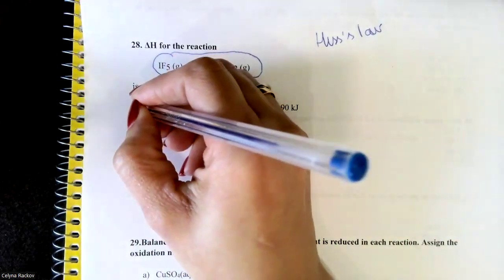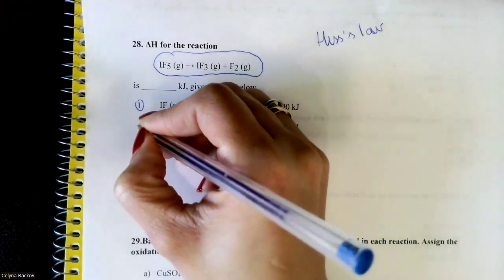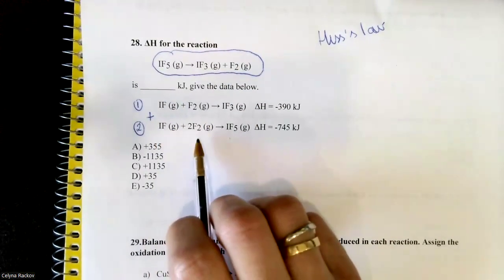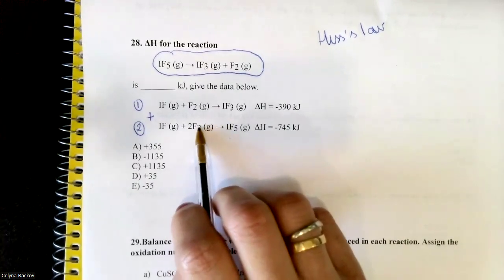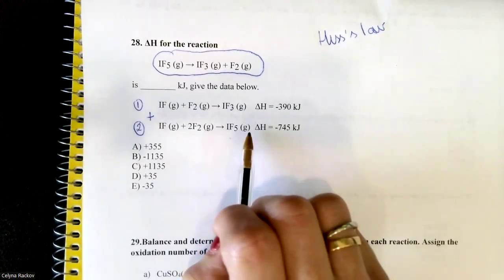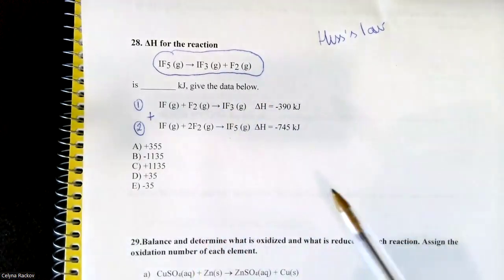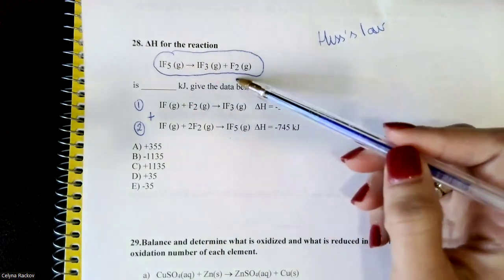Let's say this one is reaction 1. In reaction 2, you have also iodine fluoride and 2F2, and then iodine pentafluoride, and then the enthalpy change here. So let's compare these 2 reactions with this one.